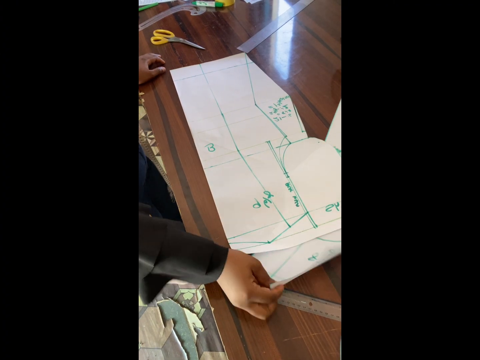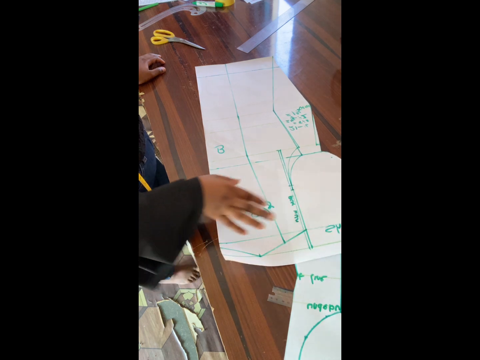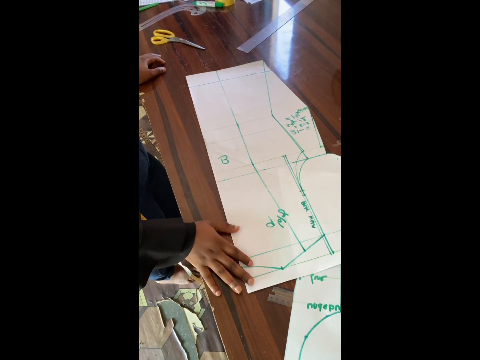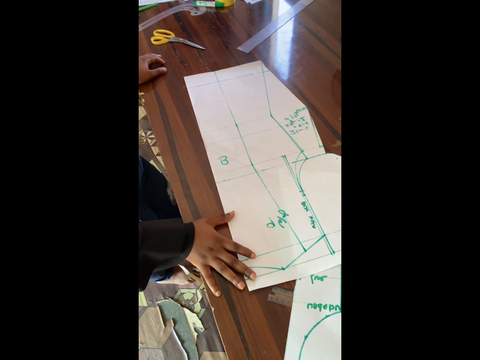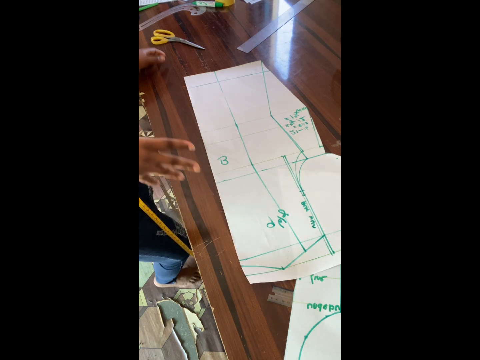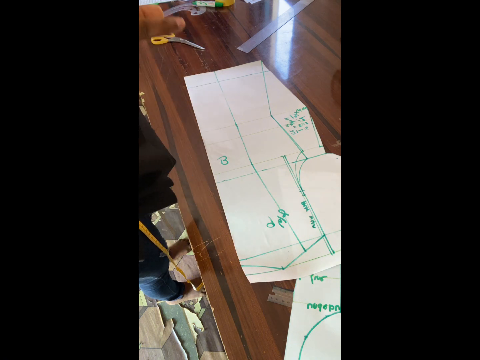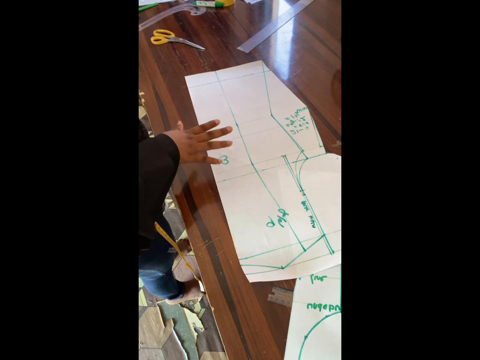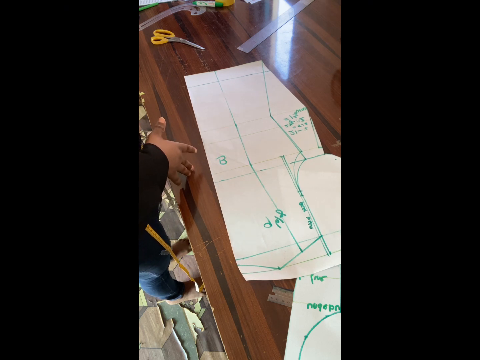So the next thing we are going to do is shape our back. For the back, after sewing a dress, at the back there is always like a fold. So that fold is what I'm trying to eliminate. And how do we get this fold? Why measuring? That is how we get our measurement.